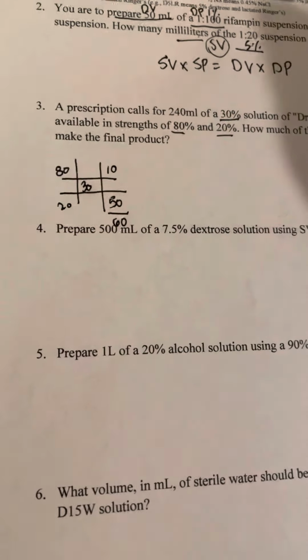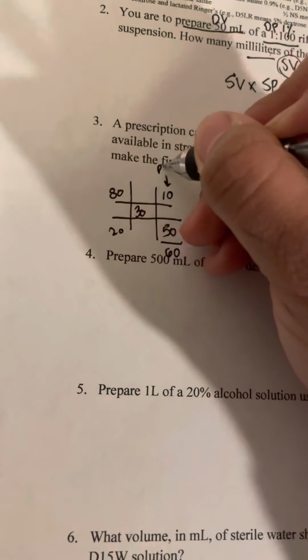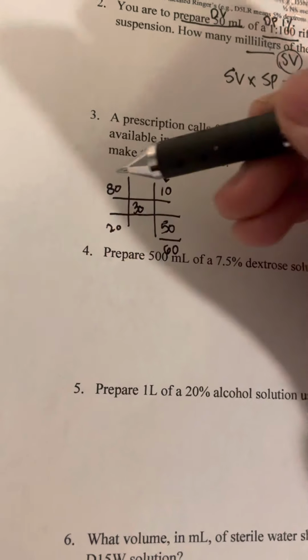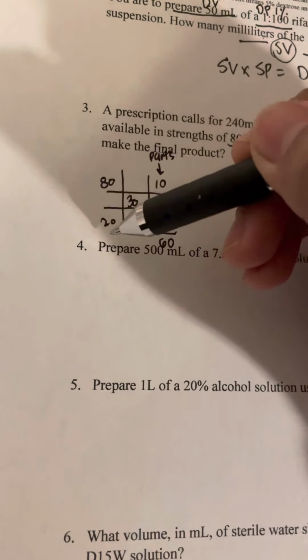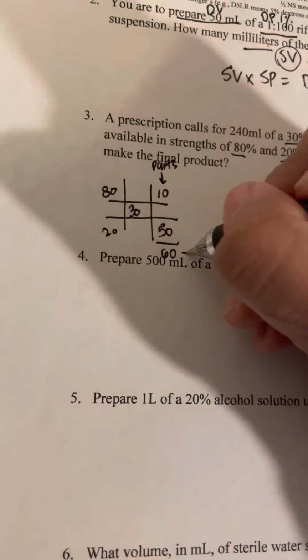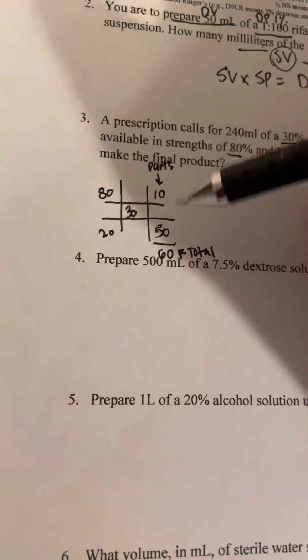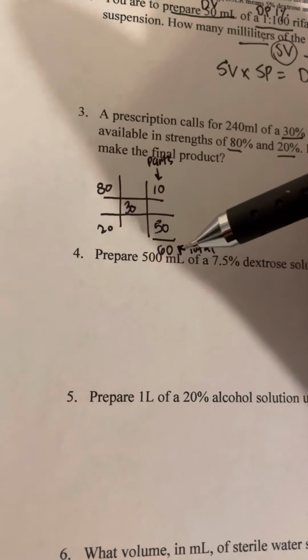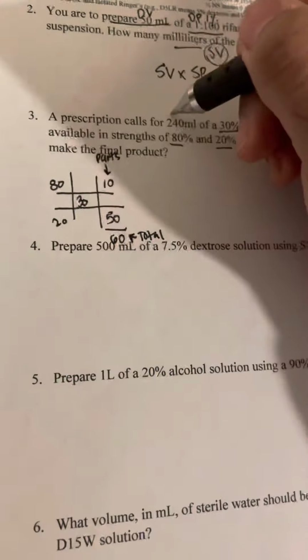And now these numbers here represent parts. So from the 80%, we're going to need 10 parts of it. And then from the 20% solution, we need 50 parts of it. And this number here represents the total. So both of those combined is going to give us a total of 60, but that's not how much we're trying to make. We're actually trying to make 240.